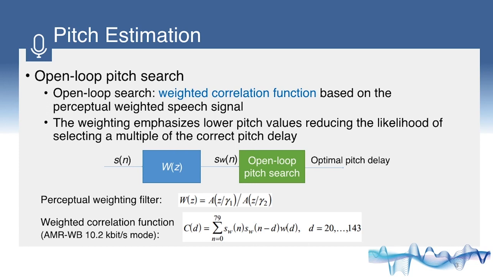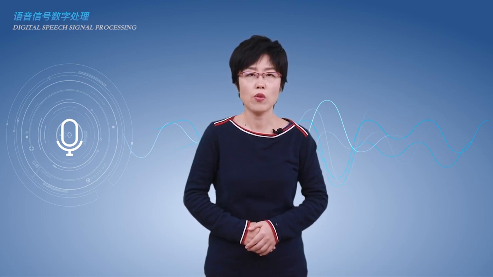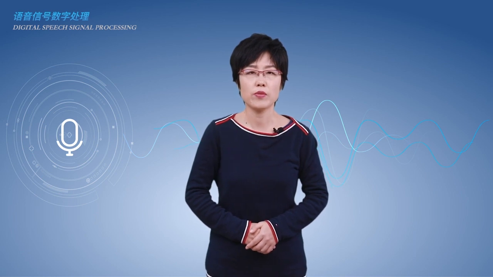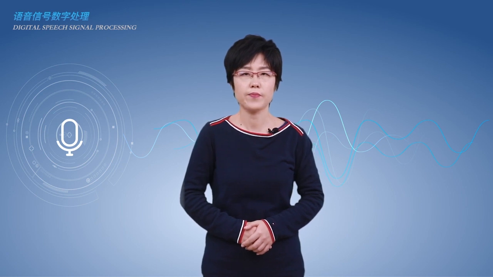Most of the open loop pitch search methods use the weighted correlation function based on perceptual weighted speech, so as to obtain the optimal open loop pitch delay. The weighting function emphasizes lower pitch values, reducing the likelihood of selecting a multiple of the correct pitch delay.